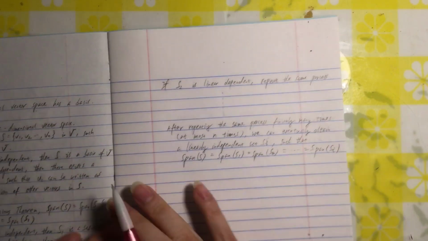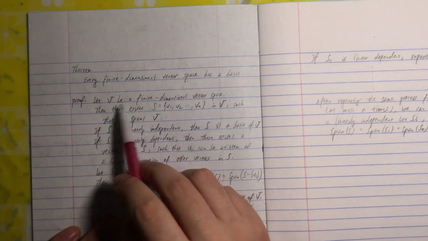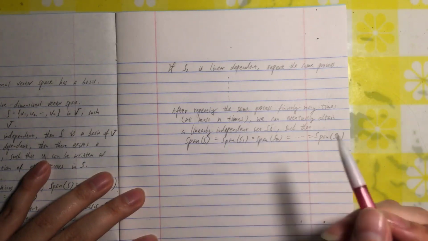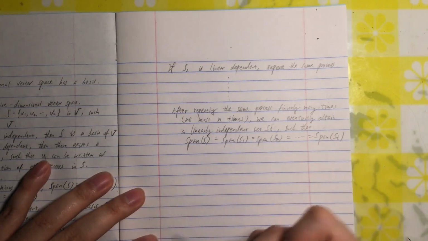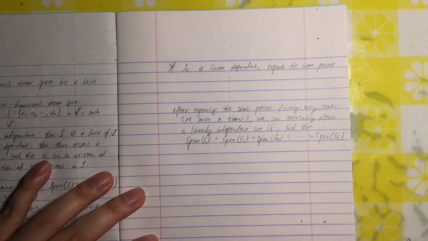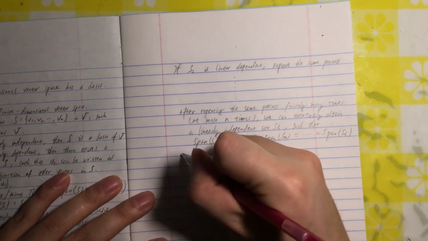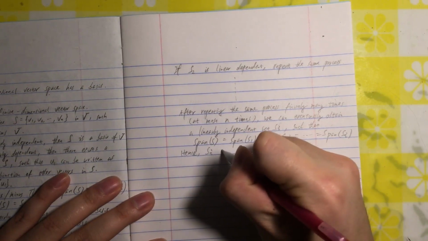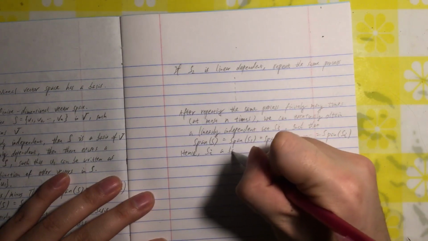And we know that span of S is V, since S spans V. Since Si is a linearly independent set, and Si spans V, then Si is a basis of V. Hence Si is a basis of V.